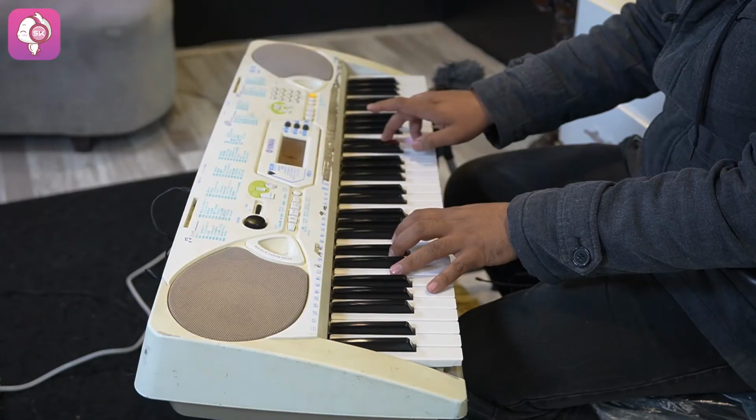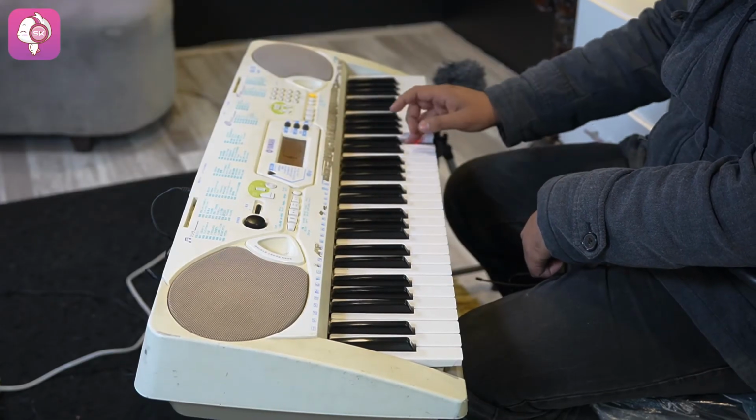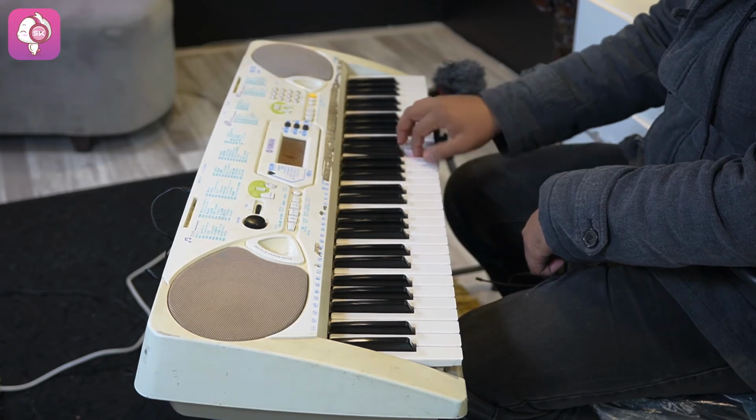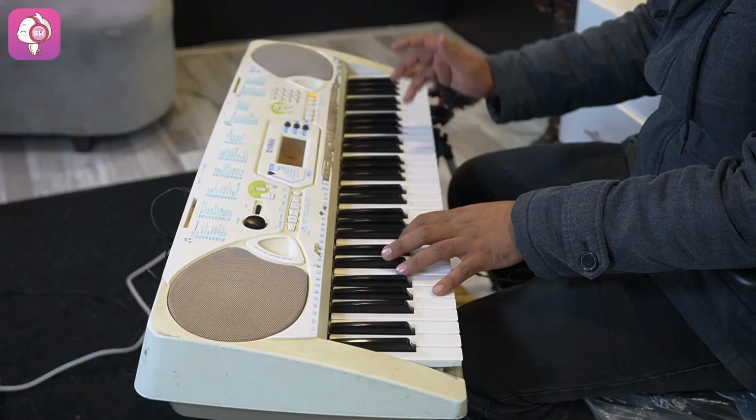So the first part, we'll be dividing into 8 steps. This is the first one. I will highly suggest that you follow the exact same fingers which I am using, so that you can play it more efficiently.